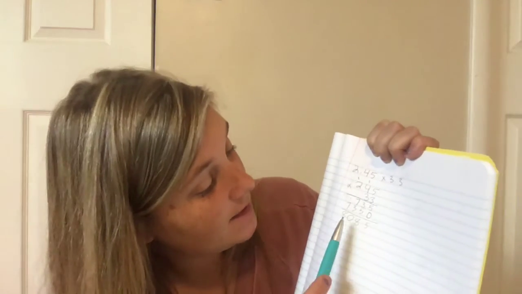Here we go. 3 times 5 is 15. Carry the 1. 3 times 4 is 12. Plus 1, 13. Carry the 1. 3 times 2 is 6. Plus 1 is 7. Put in our 0. 3 times 5 is 15. Carry the 1. 3 times 4 is 12. Plus 1 is 13. Carry the 1. 3 times 2 is 6. Plus 1 is 7. Now we add them up. 5 plus 0 is 5. 5, 6, 7, 8. 7, 8, 9, 10. Carry the 1 is 8. Okay, so we know that our answer is 8085.